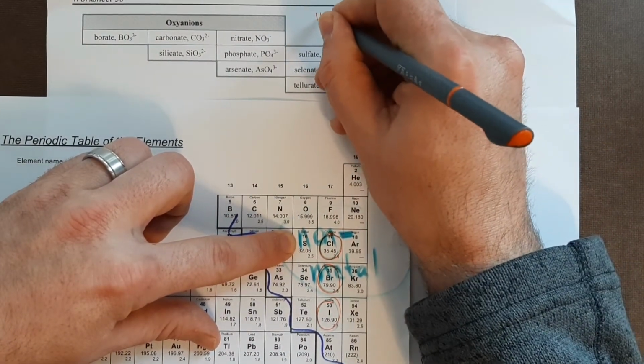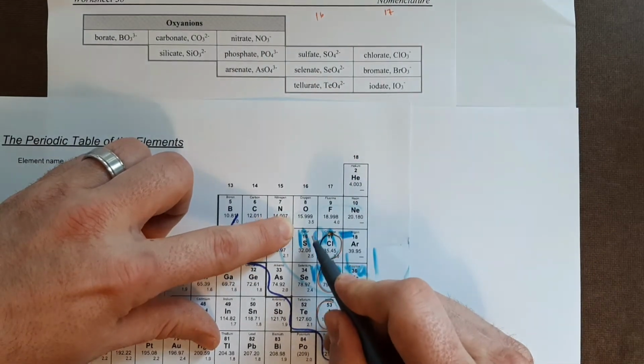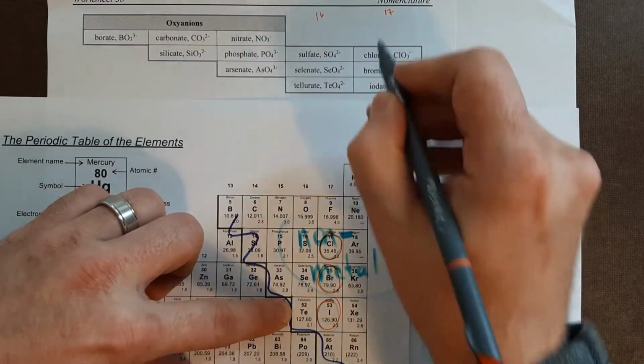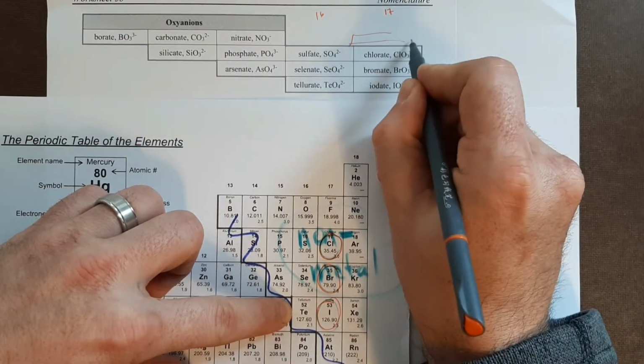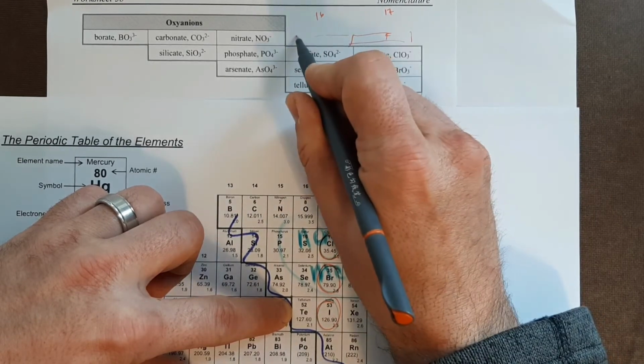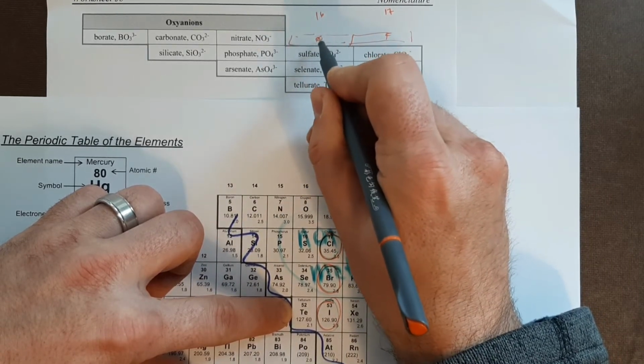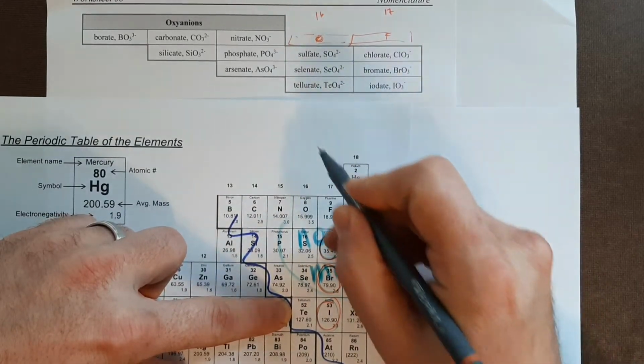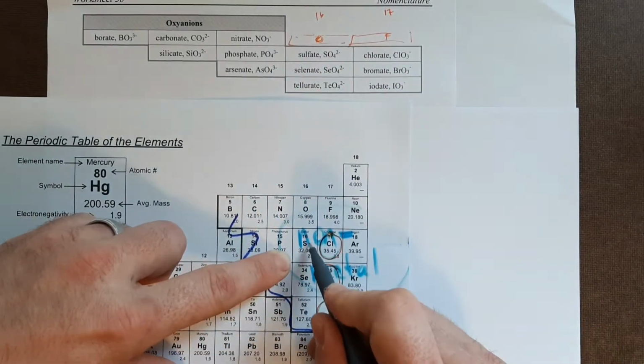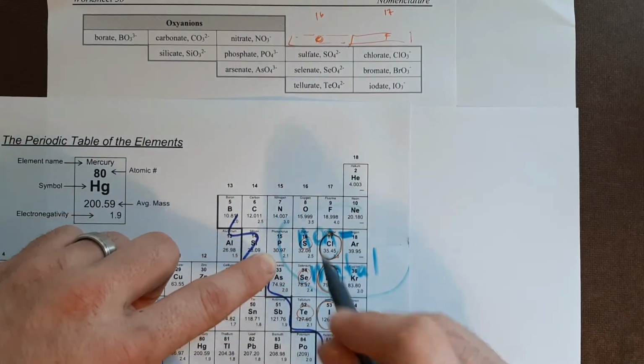The next column over would be column 16. Under oxygen is sulfur, selenium, tellurium. So this little square here is where fluorine is at. It's not part of this system. This is where oxygen is at. Under that is sulfur, selenium, tellurium.